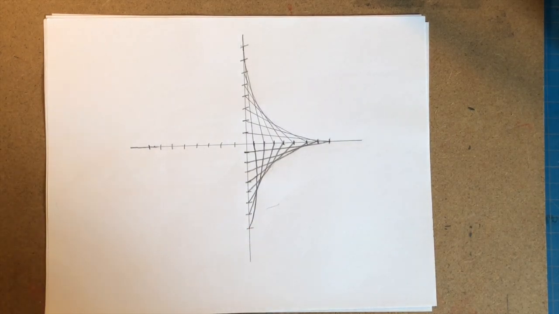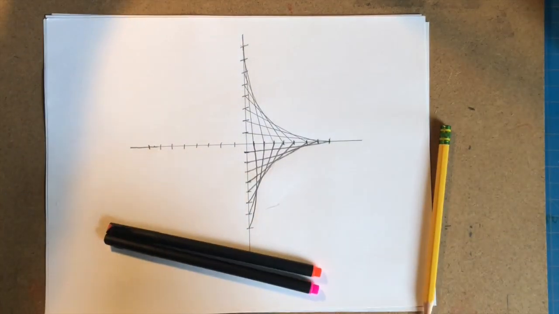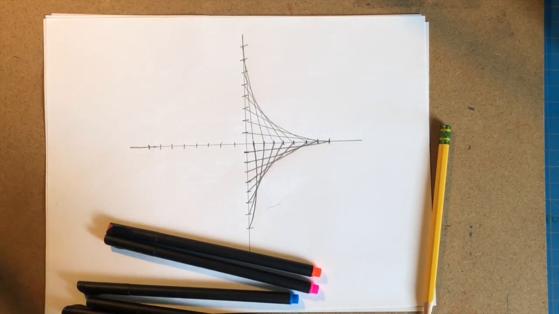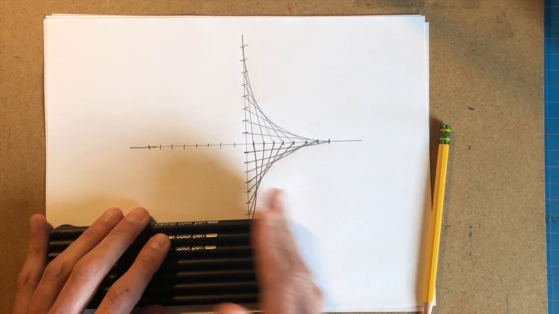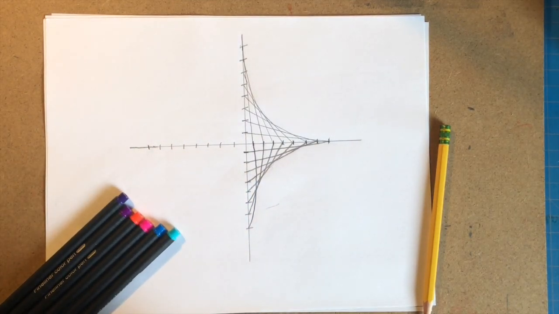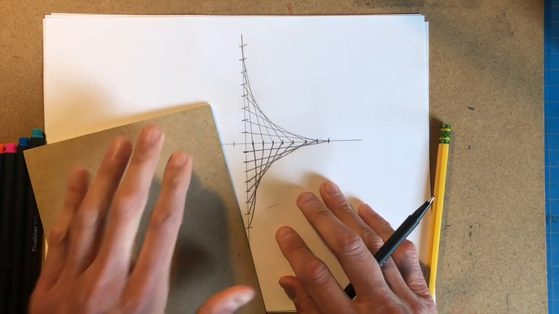The next one, I'm actually going to use some colored markers and alternate. So if you have any color pencils or some markers, you can use those. My friend sent me these in the mail for my birthday, so I want to experiment with them on this drawing activity. And I'm going to use my straight edge again, but each line is going to be a different color, and we'll see how that looks.